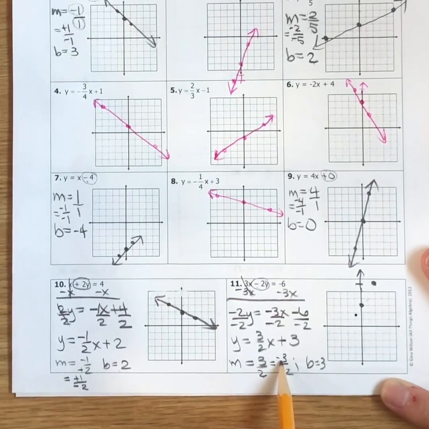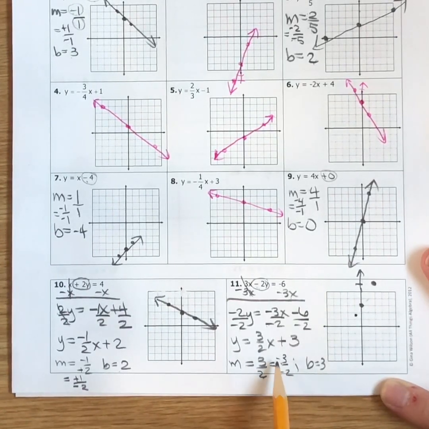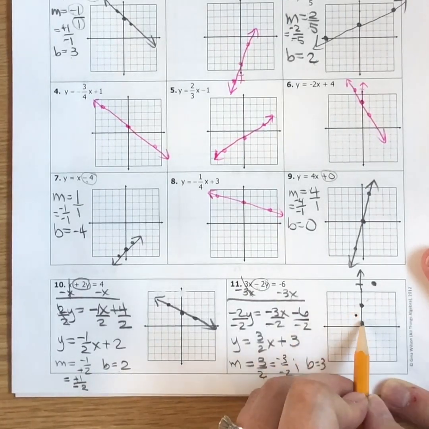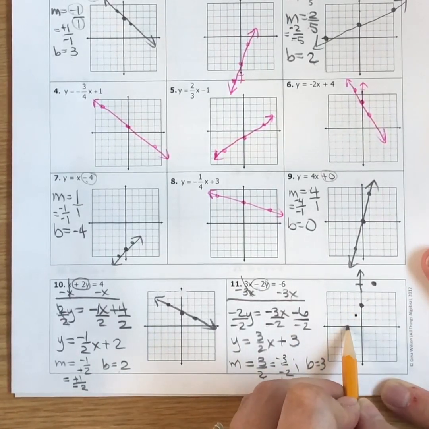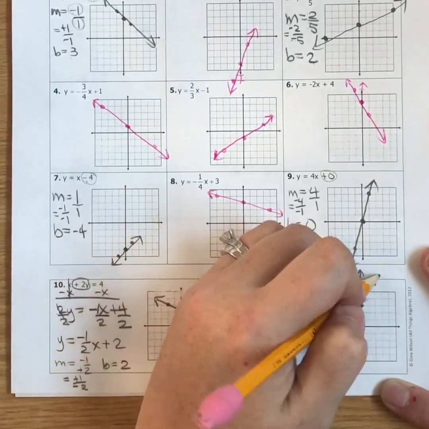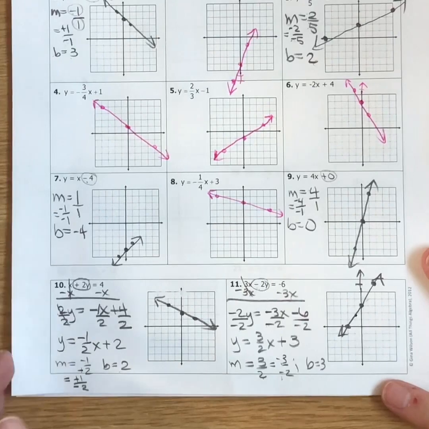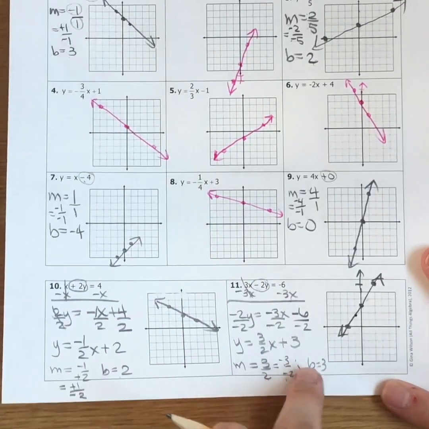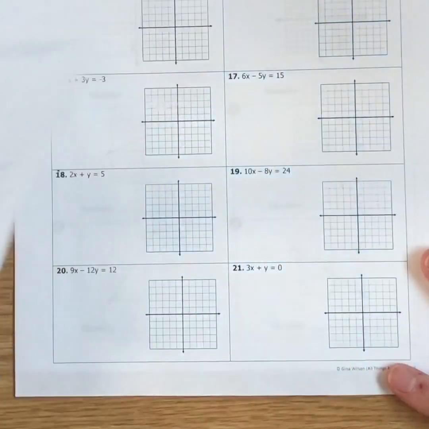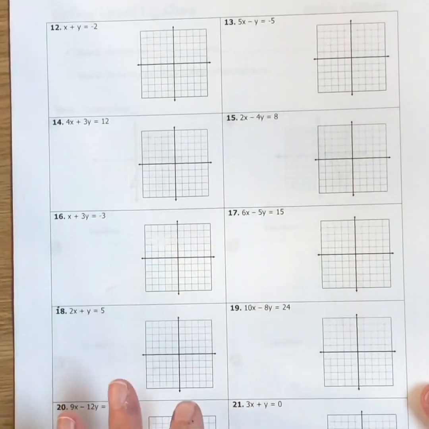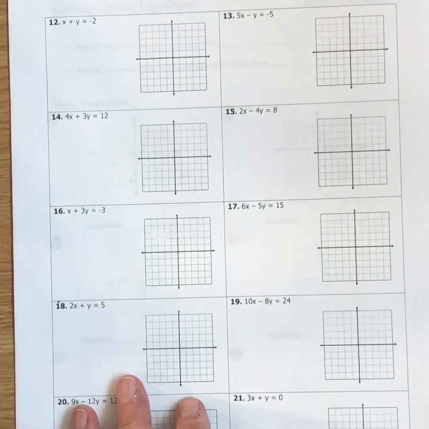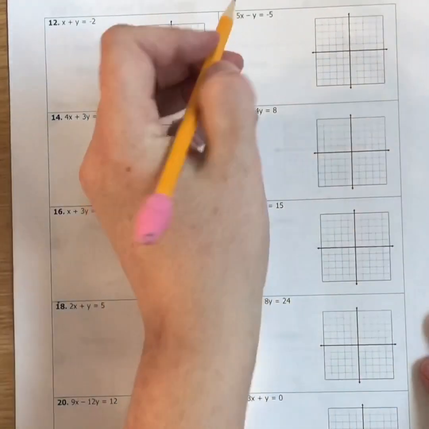And then for the negative 3 over negative 2, because we know 2 negatives divide to a positive, we go down 3 and right 2 from our y-intercept. And then here we just go ahead and draw the line for the points we plotted. Okay. So on this page, I want to look at a couple ones in particular, like number 13.